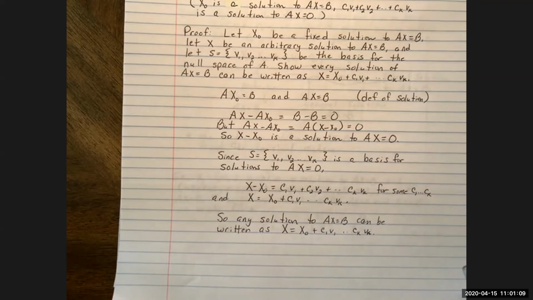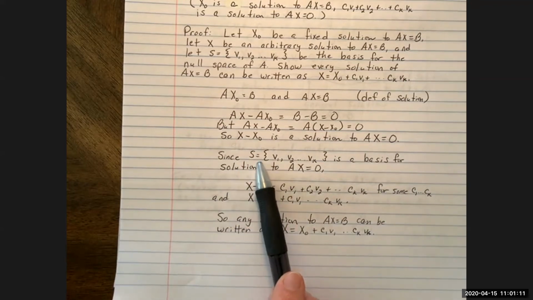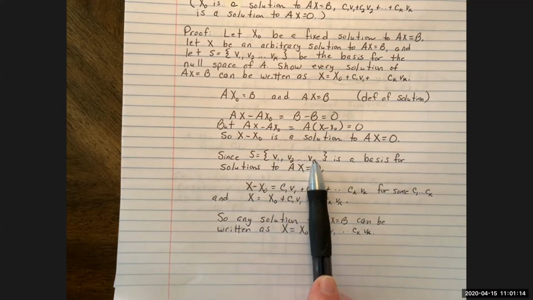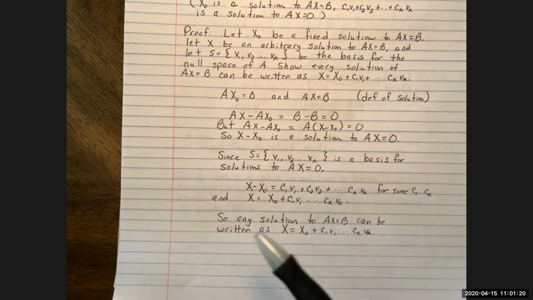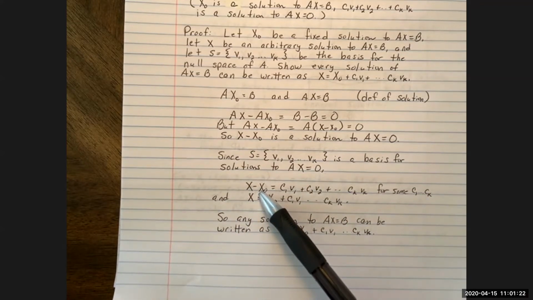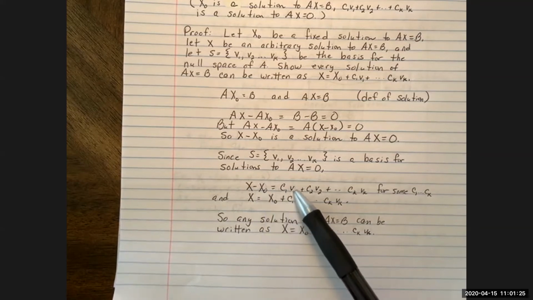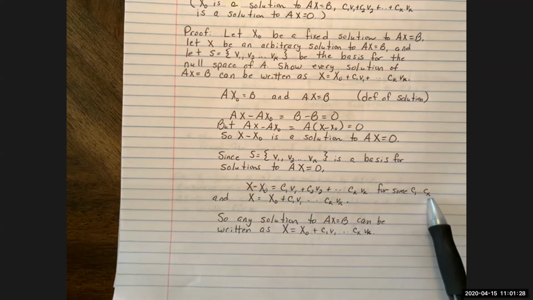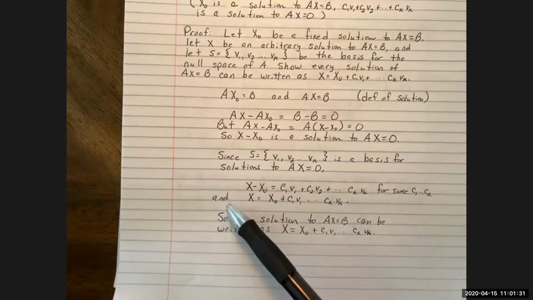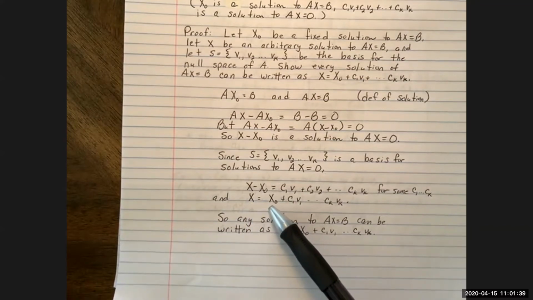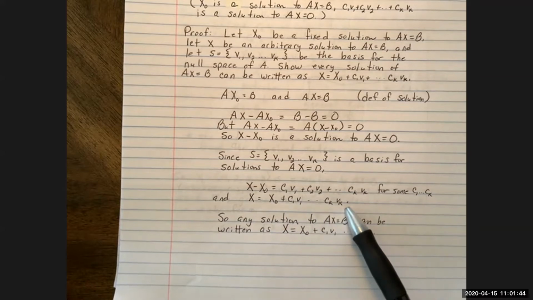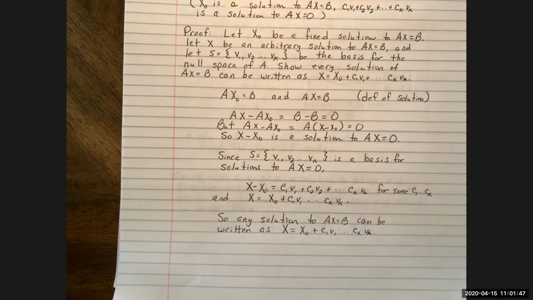Now, since S equals {v1 to vk} is our basis for the null space of A, x minus x0 being a solution has to be able to be written as a linear combination of those vectors for some scalars c1 to ck. Then if we add x0 to that, we show that every solution x, an arbitrary solution for the system Ax equals b, can be written as x0, the specific solution, plus a linear combination of our null space basis vectors.